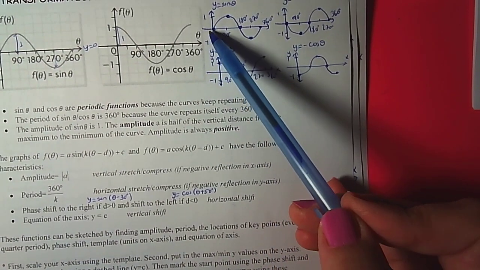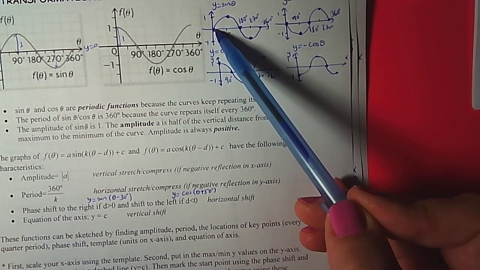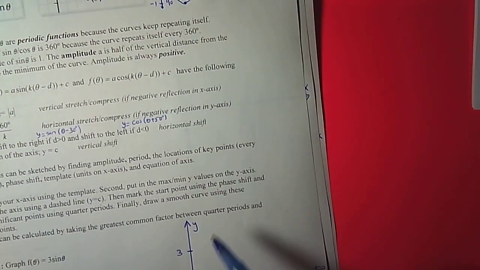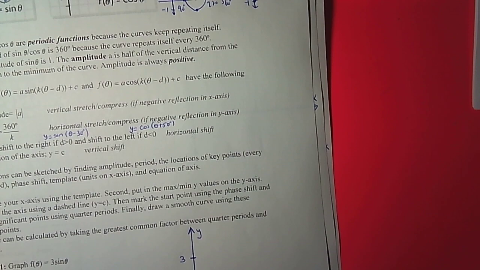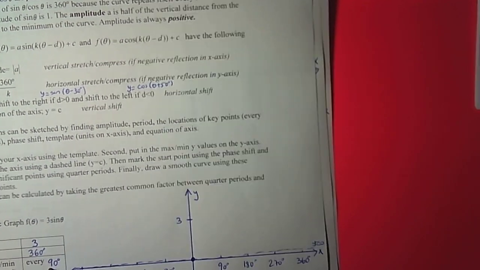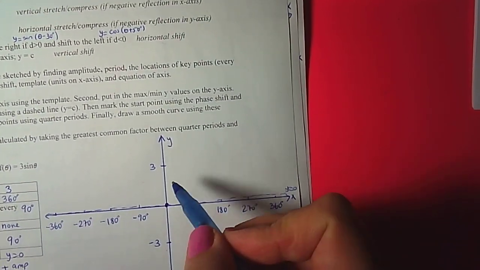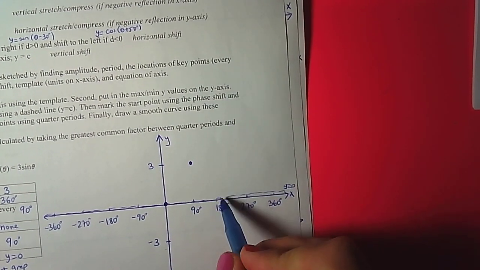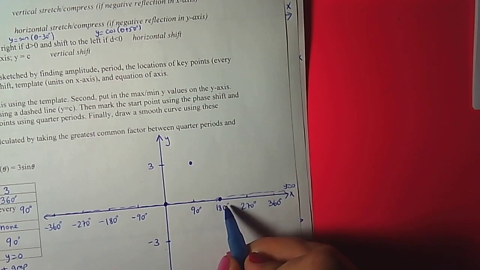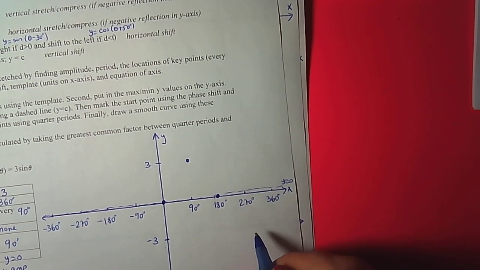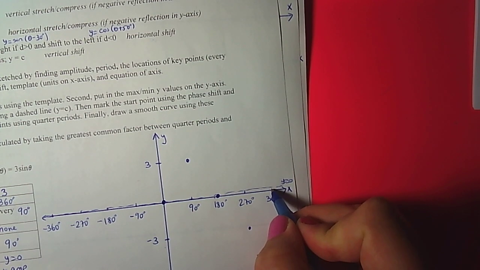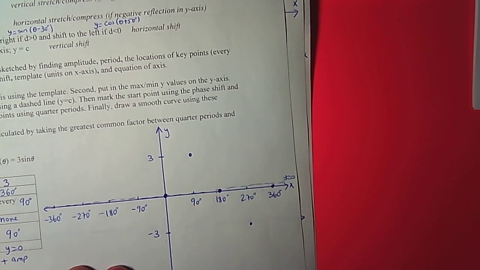It is a sine graph, and we said that for a sine graph, these are the key points. It starts from a 0, goes to max, 0, goes to min, and 0. So we will start from a 0, and we will go a quarter period horizontally and mark the maximum, a quarter period horizontally, mark the 0, another quarter period horizontally, mark the minimum, and a quarter period horizontally, 90 degrees horizontally, and we mark the 0.